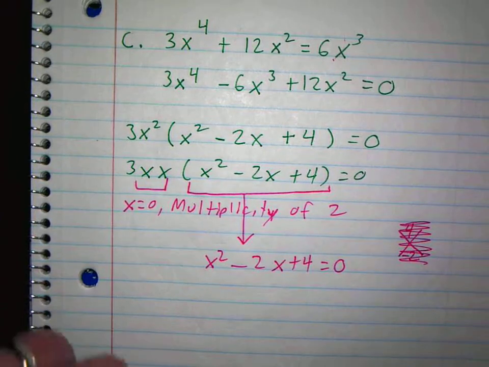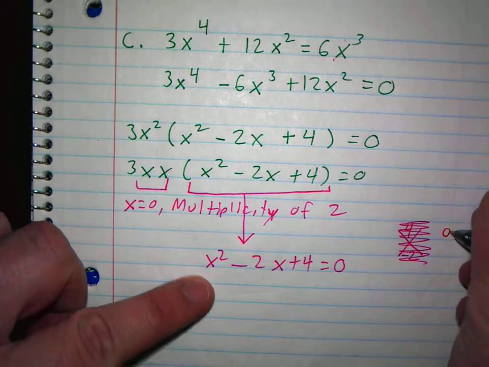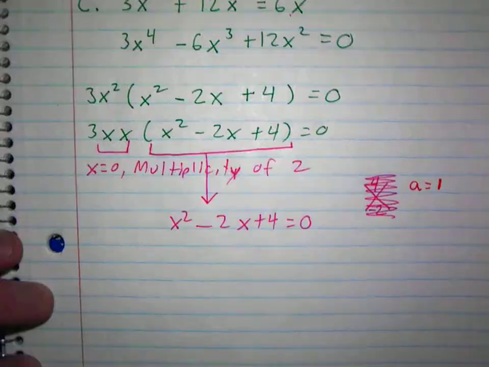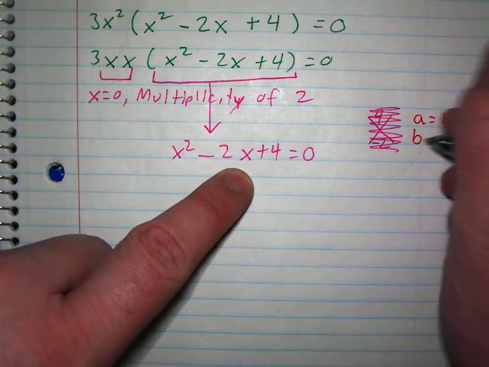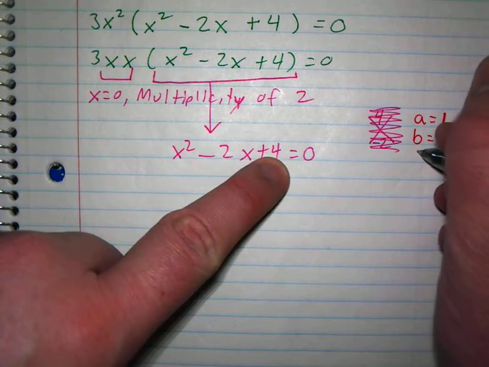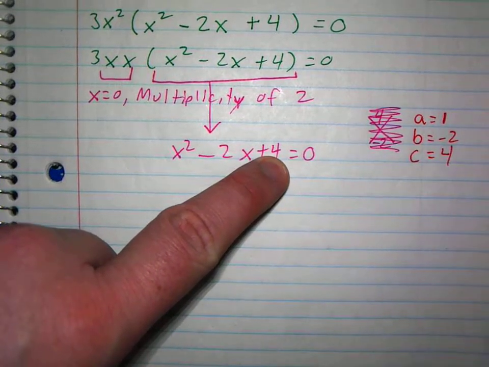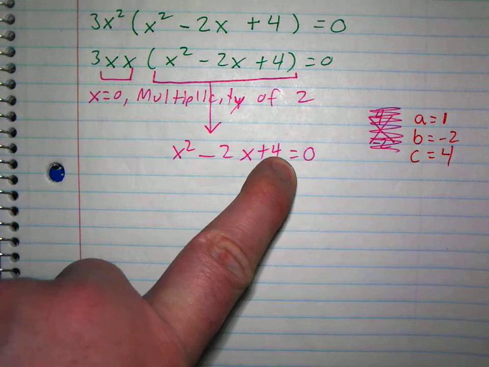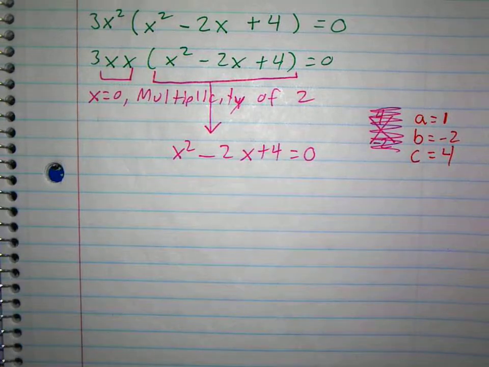So what is A? A is 1. B is -2. And C is 4. Remember, if there's one of these missing, then it's 0.